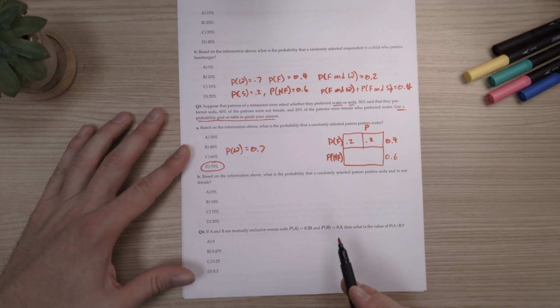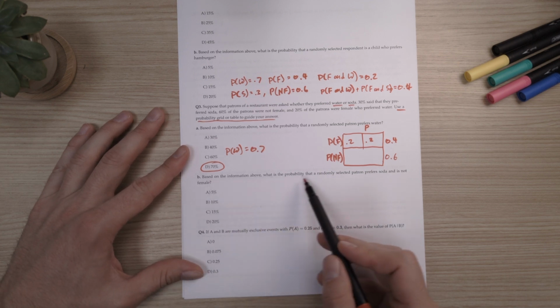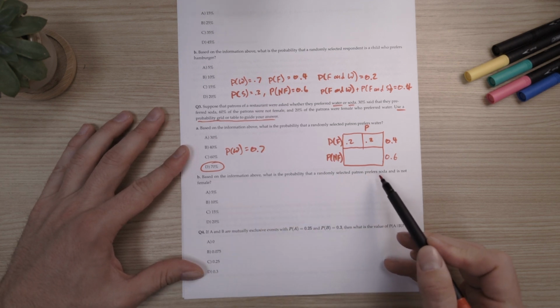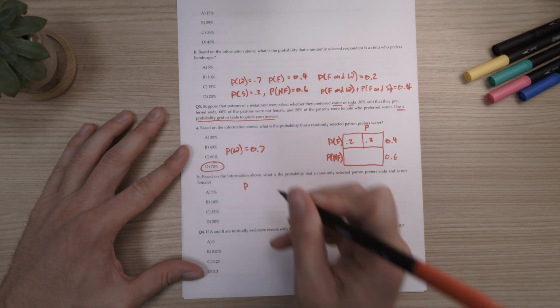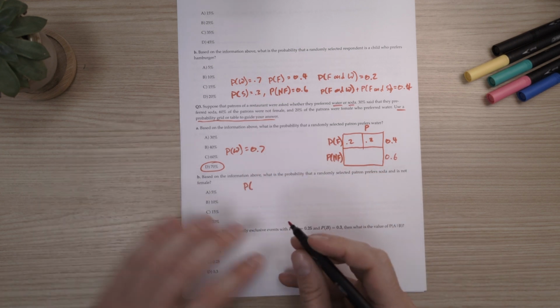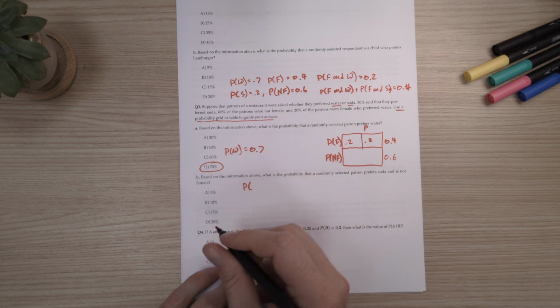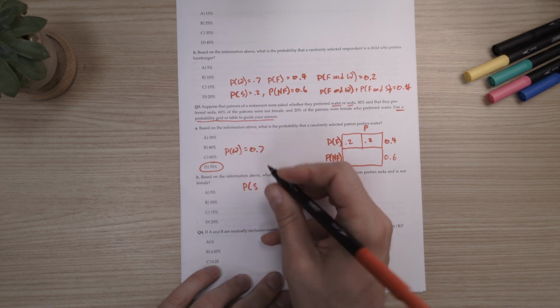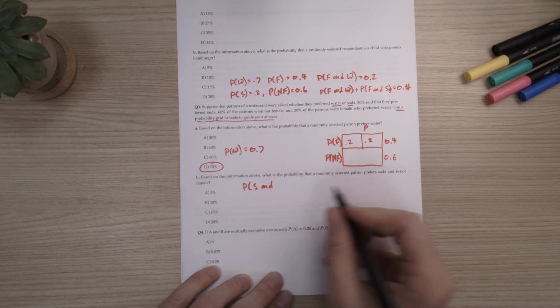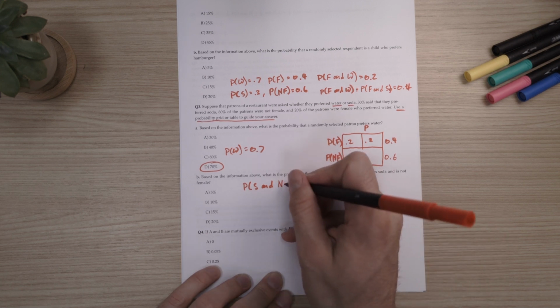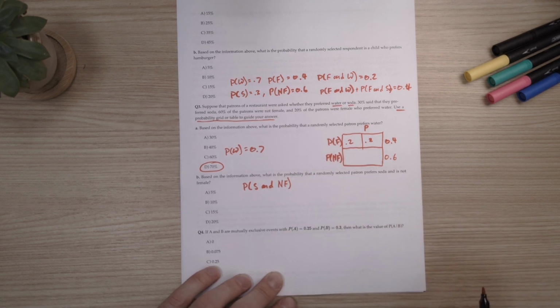All right. So based on the information above, what's the probability that a randomly selected patron prefers soda and is not female? So this, just writing this out in probability notation, we have the probability of soda and not female.